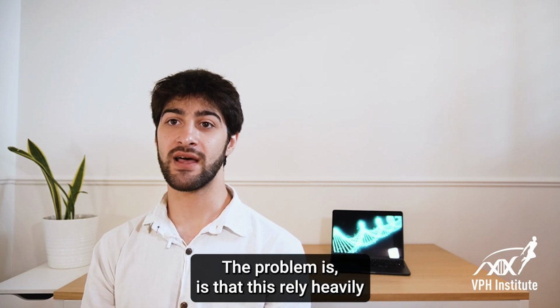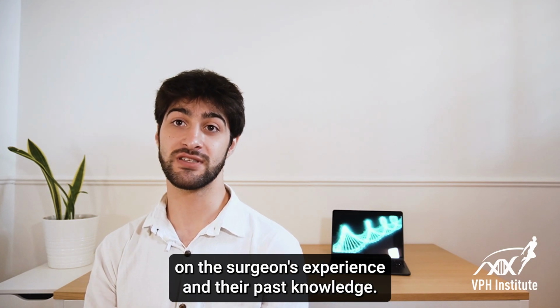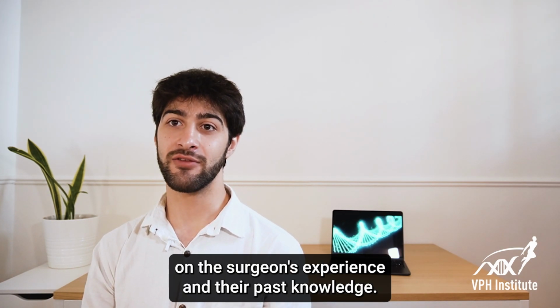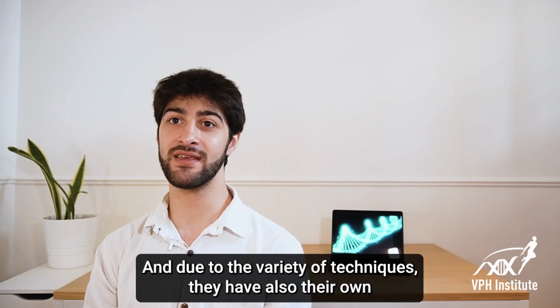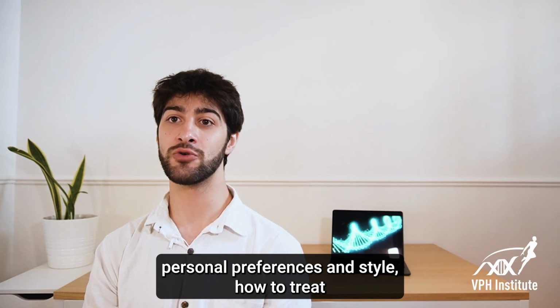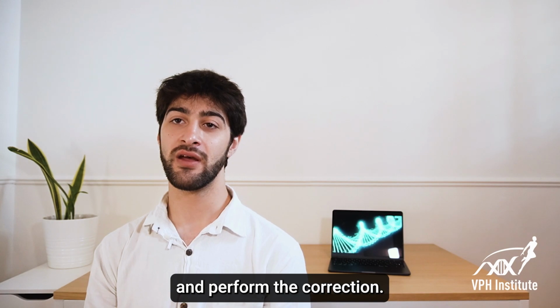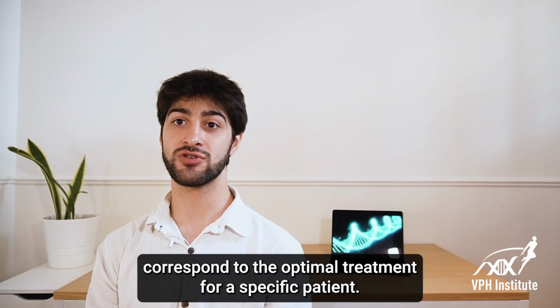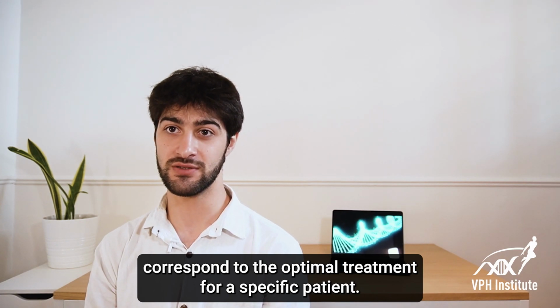The problem is that this relies heavily on the surgeon's experience and their past knowledge, and due to the variety of techniques they have, also their own personal preferences as to how to treat and perform a particular correction. That, however, doesn't necessarily correspond to the optimal treatment for a specific patient.